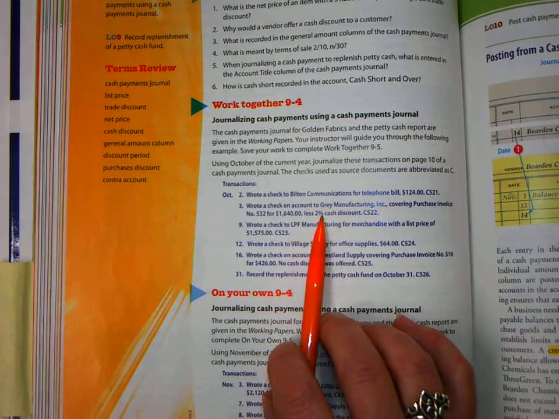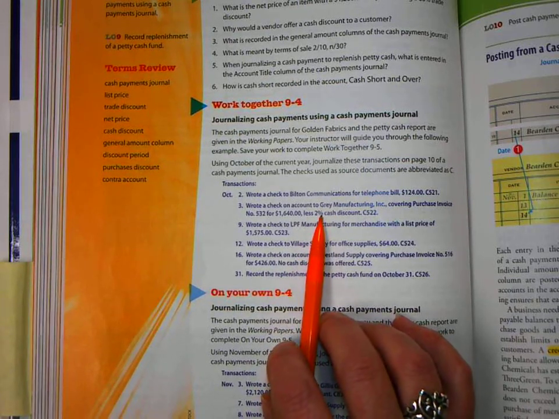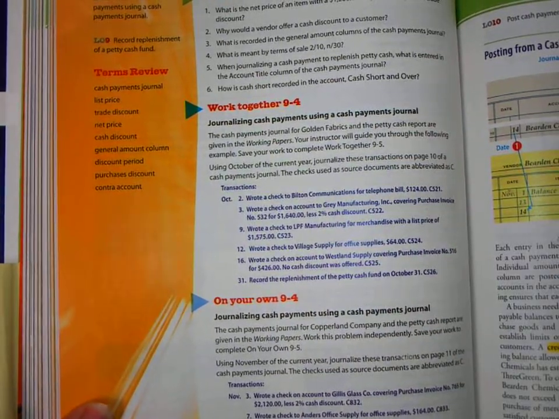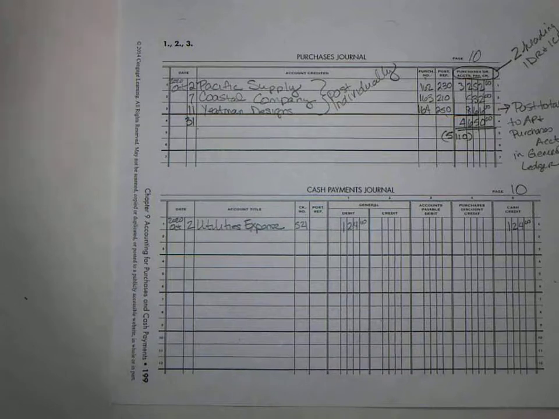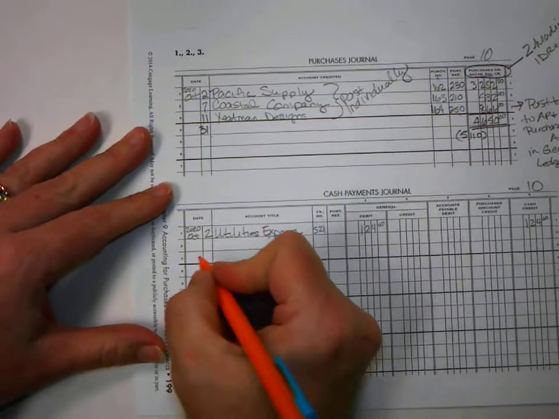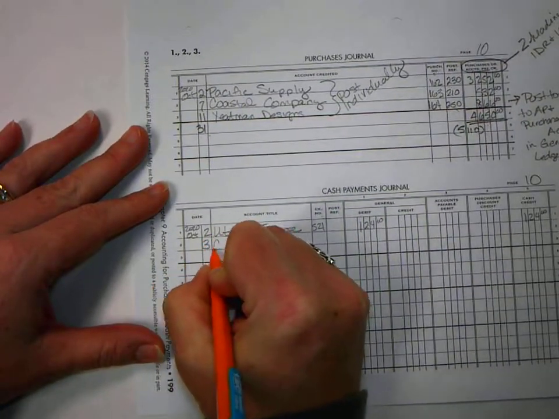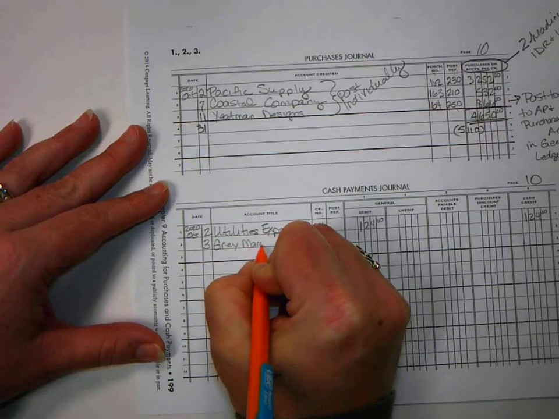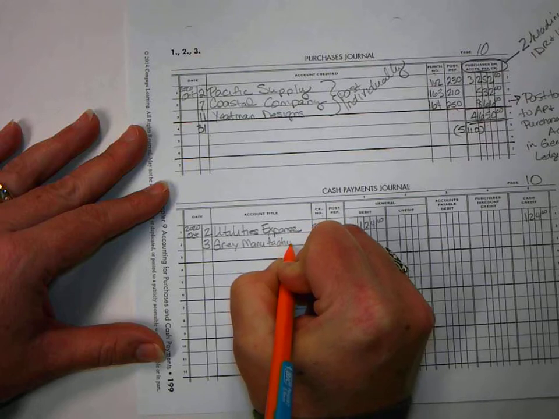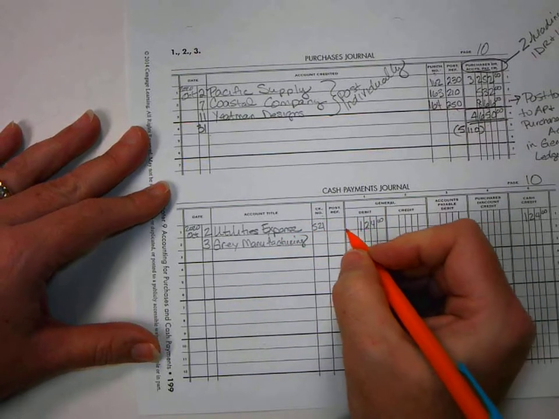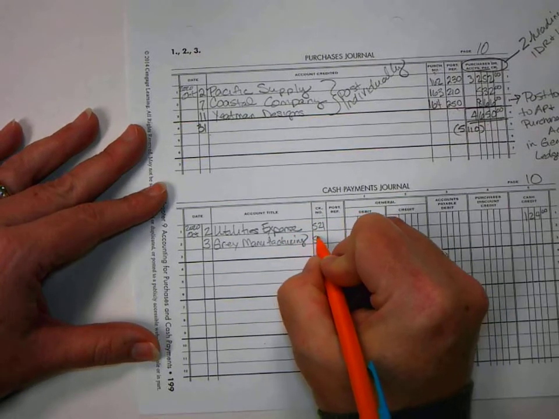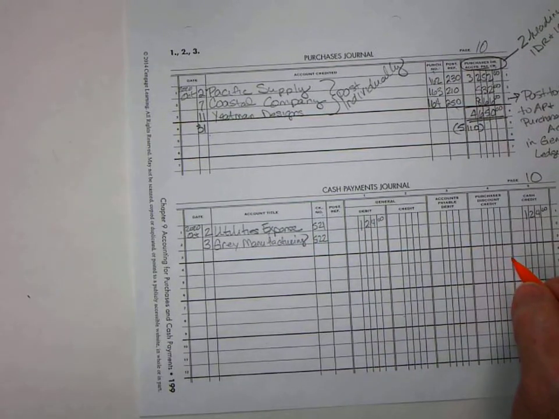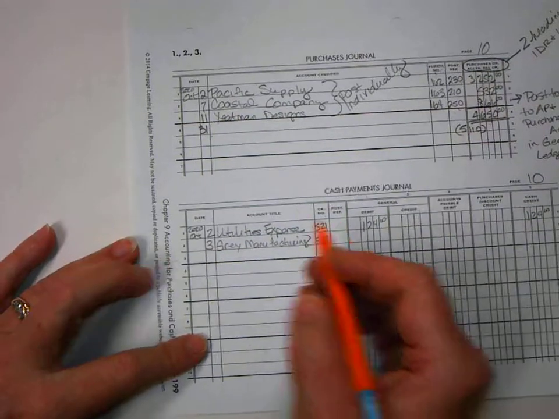But we are going to take this 2% discount. So we're going to have to calculate that. Okay? And we're paying this on account. So we are going to use Gray Manufacturing, and this is for the 3rd. Check number 522. And the amount, so again, this was on account, right?